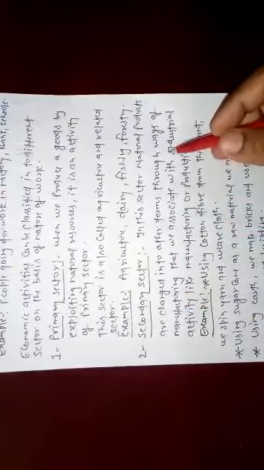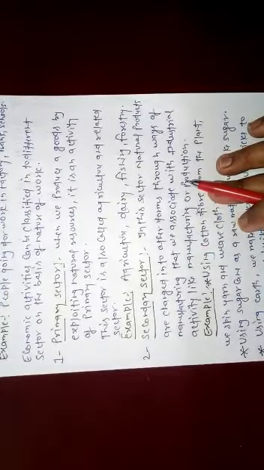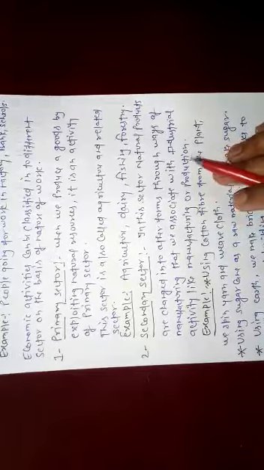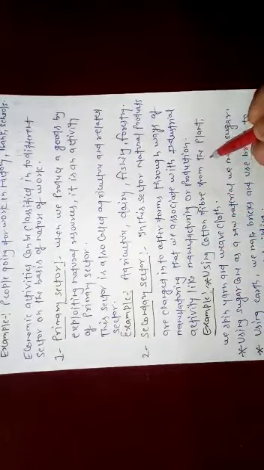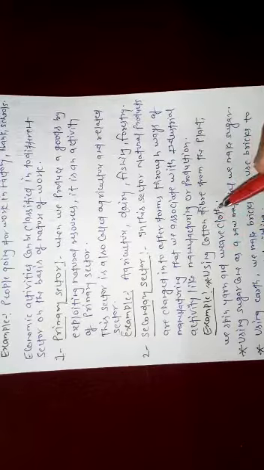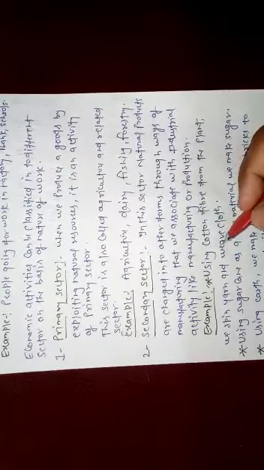In the secondary sector, natural products are changed into other forms through manufacturing. Manufacturing units, industrial activities and production are involved. For example, cotton fiber is taken from the plant, we spin yarn and weave cloth; the cotton is converted into threads and threads into cloth.